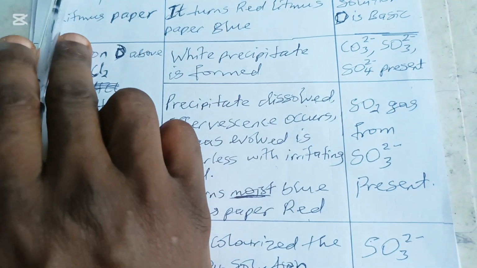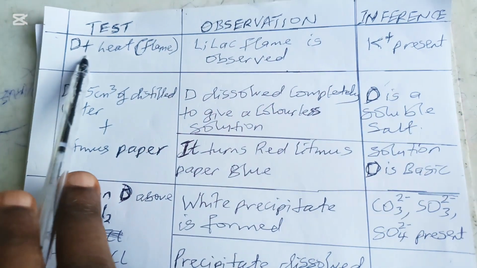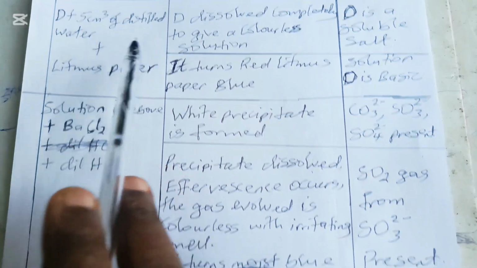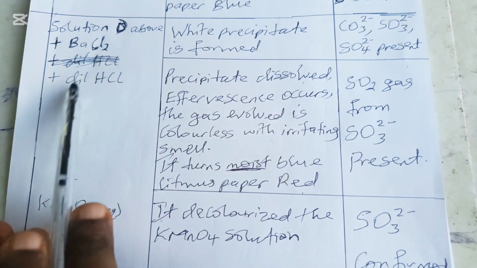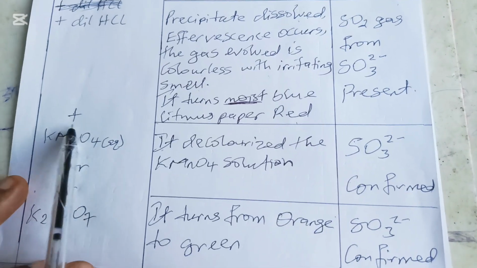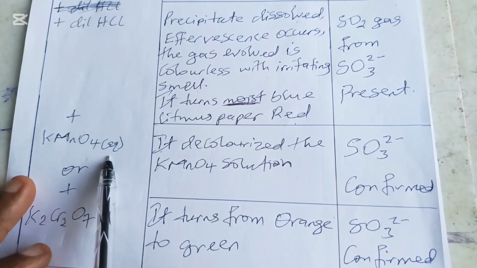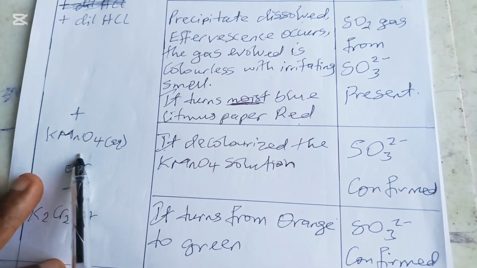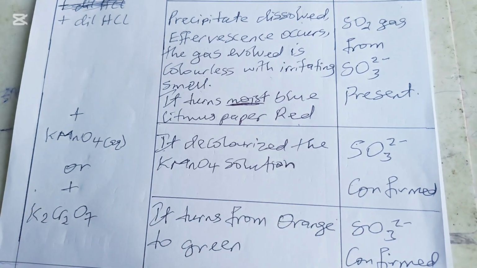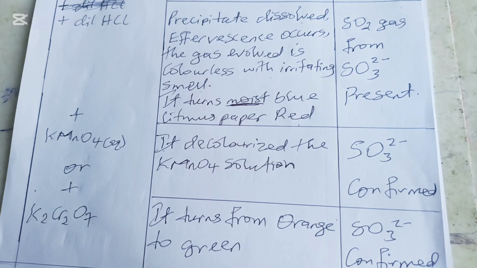This is the only place you can write D, because the salt directly is what you are putting into the flame. But here, the salt has been dissolved. It is a portion of what is dissolved that they will tell you to do further tests on. Now, they might tell you to test with KMnO4 to see what happens. If you test with KMnO4, it decolorizes KMnO4 solution. It turns from purple to colorless.